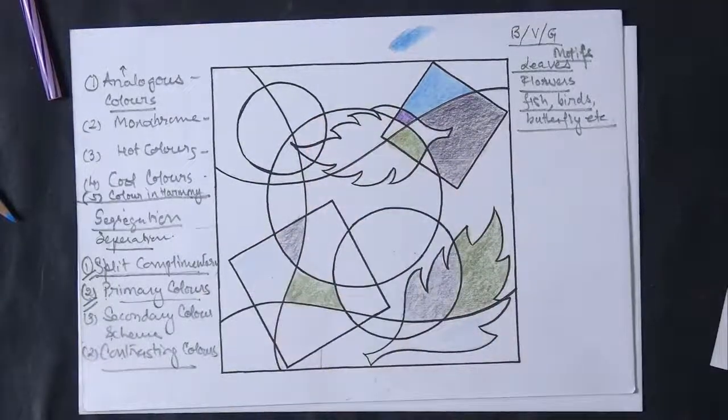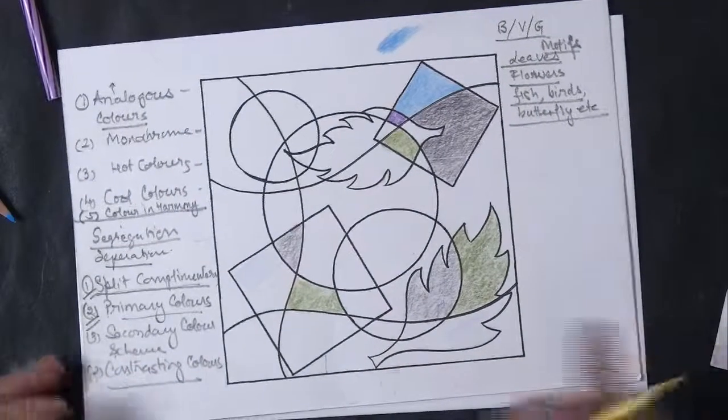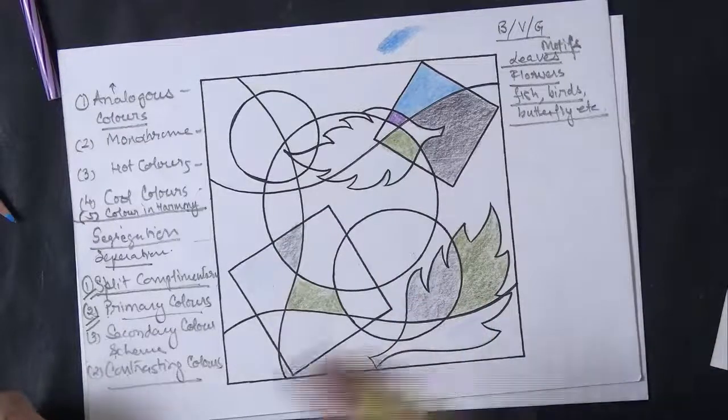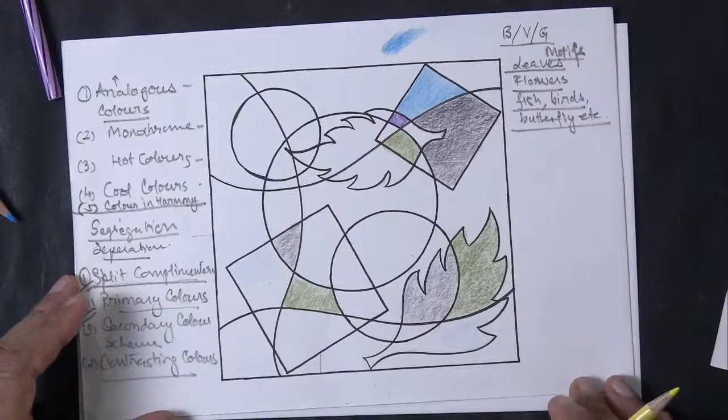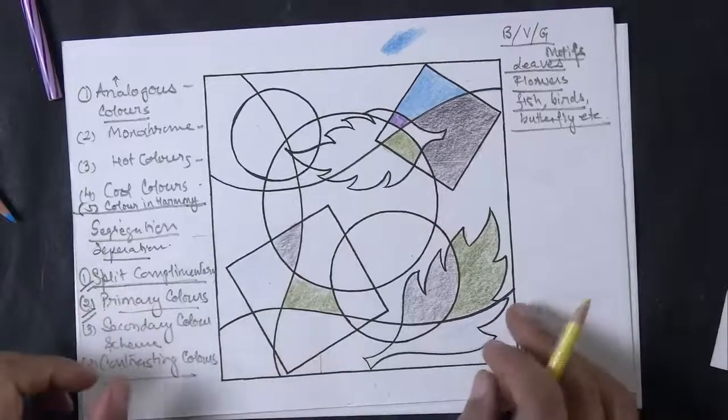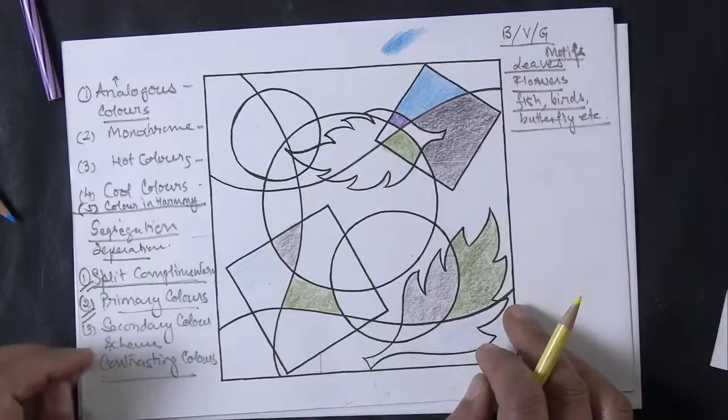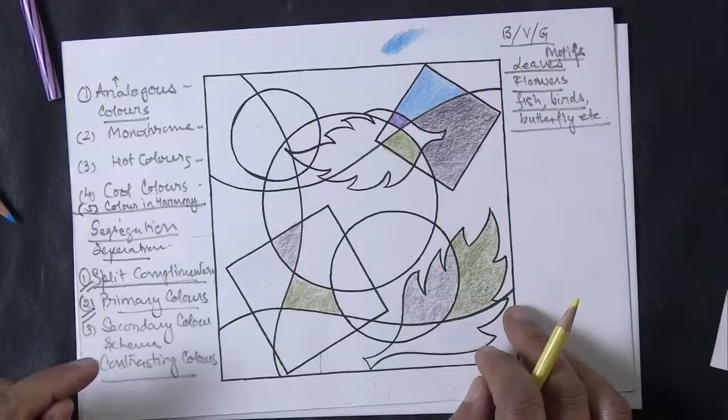You may practice with a lot of variety of motifs and different shapes, and do not see them as forms. Forms are three-dimension. So don't try to make a three-dimension design, because two-dimension design is only a surface design. So please try to do that very judiciously.